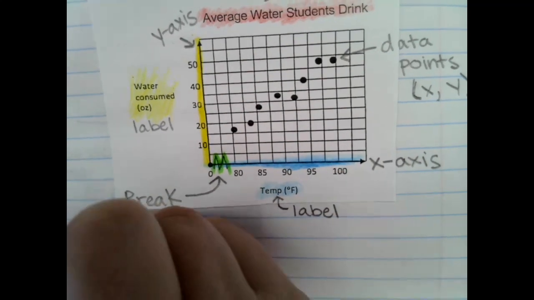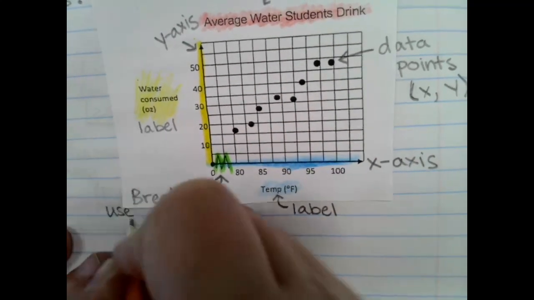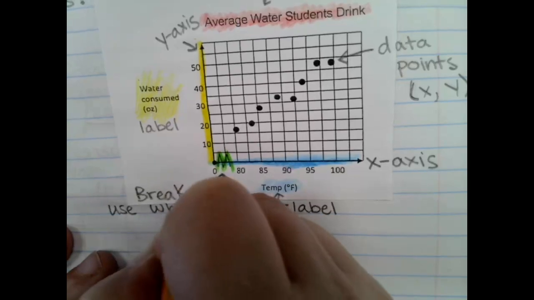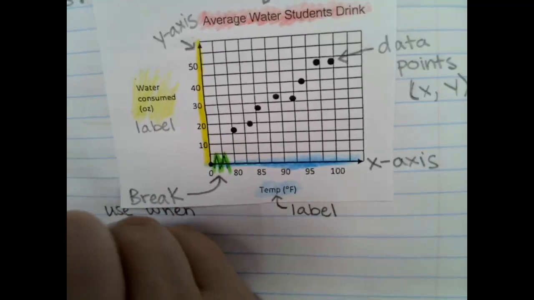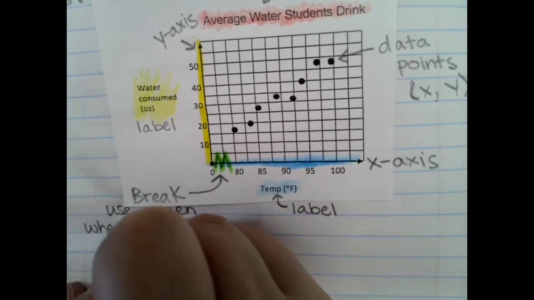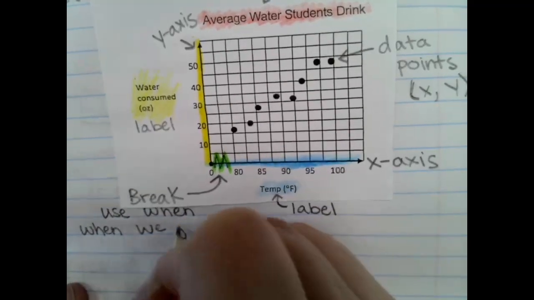I'll get that in 1 second. I'll write this down first. Use when we jump from 0 to the first number.